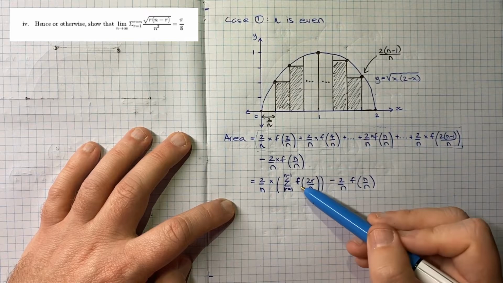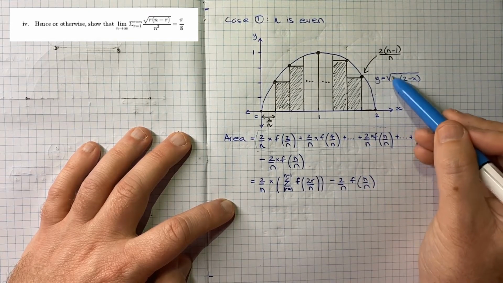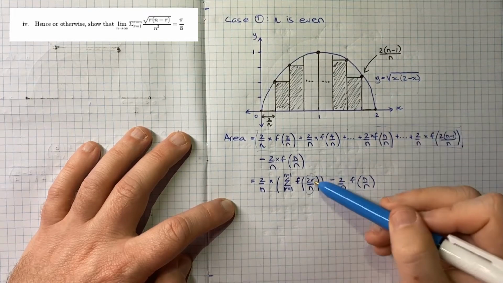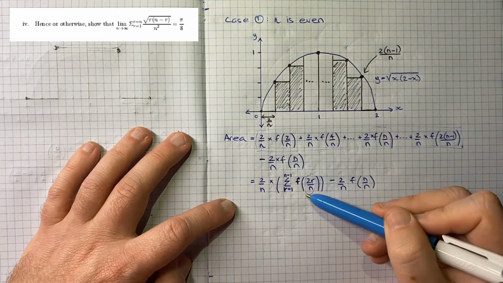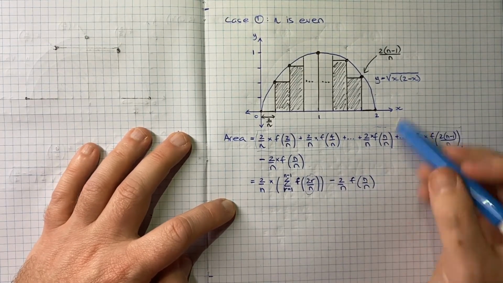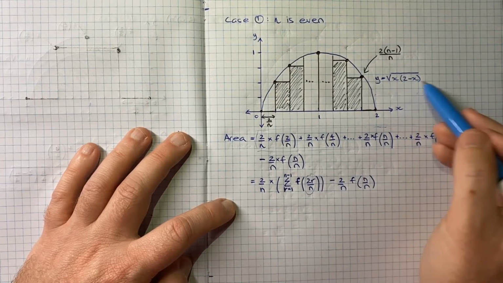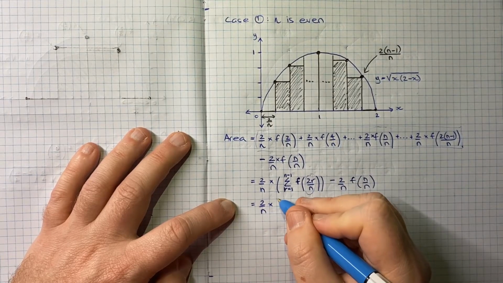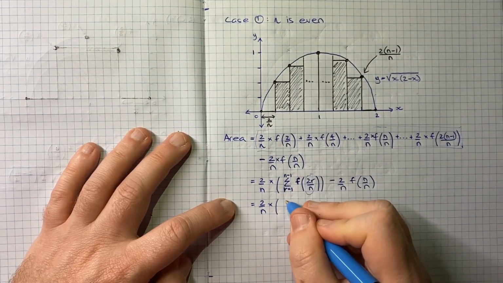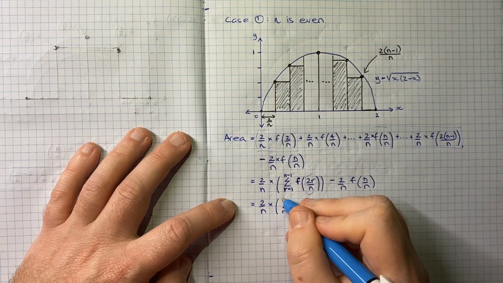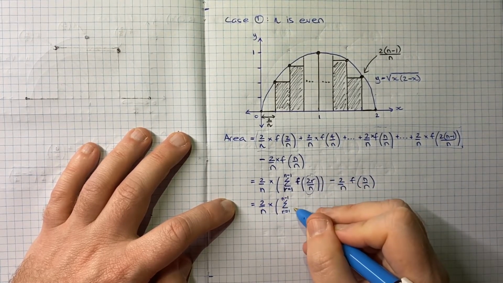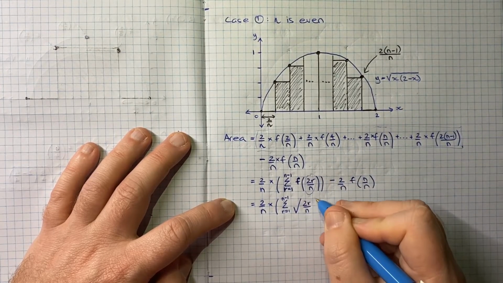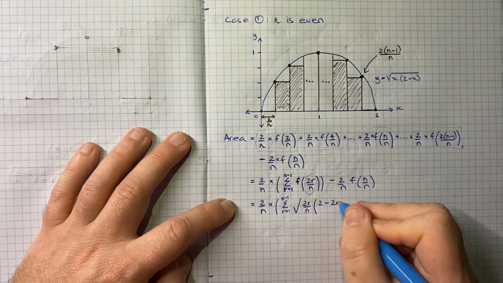And so I think it makes sense that we take this function, which we know is the square root of x times 2 minus x, and we insert this. So wherever we see x, we put this, and see what we get. And same deal here, wherever we see x, we put n on n, which is just 1. So we just put 1 in and see what we get. So this is going to be equal to 2 on n times, we're still dealing in sigma notation, so the sum from r is equal to 1 up to n minus 1 of the square root of x, so 2r on n, bracket, 2 minus 2r on n.